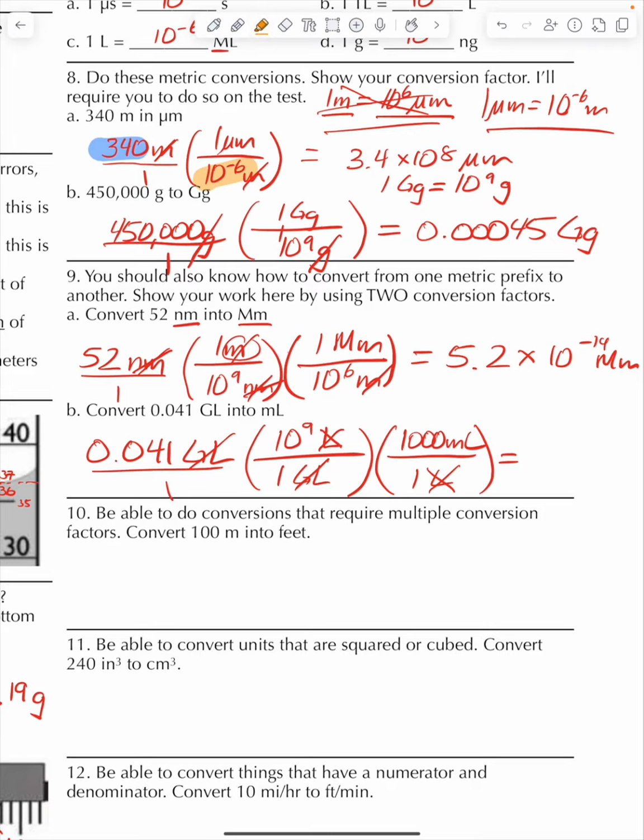Let me get actually a little bit lighter color. We'll do our yellow. Here, we would take on your calculator, and what you would write or type is 0.041 times 10 to the 9th times 1,000. We got to multiply everything together. And when you do that, hopefully I got this right, it's 4.1 times 10 to the 10th milliliters.